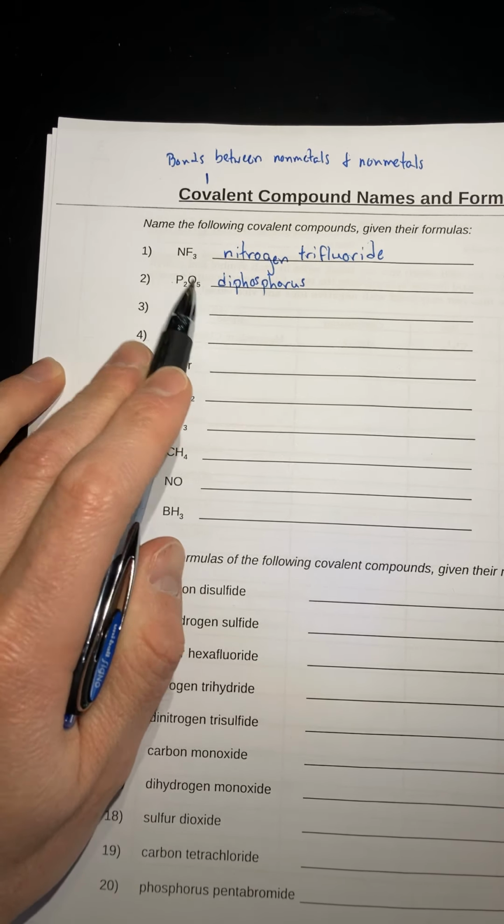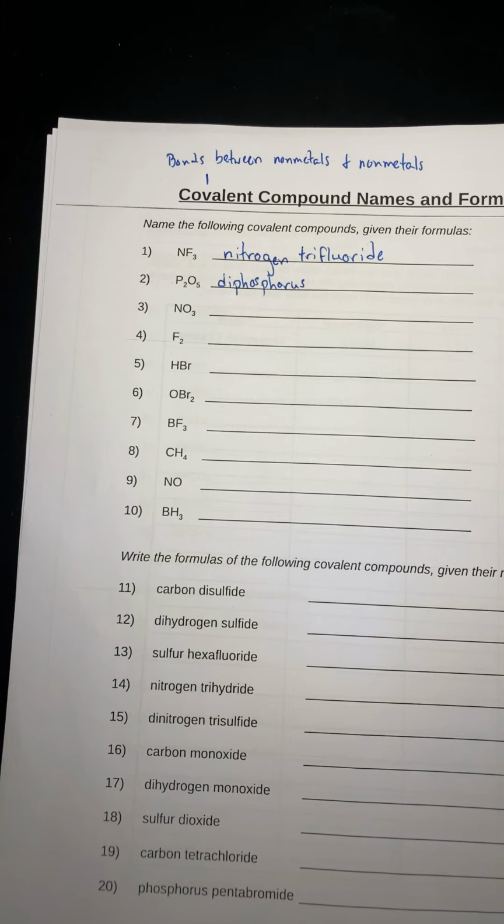Now, I'm not going to be super picky about this, but I will say this. Whenever you have double vowel sounds, if it's either an OO or an OA, you eliminate one of the vowels. Like you normally don't say pentaoxide. You eliminate the A and just say pentoxide. You wouldn't say monooxide. You just say monoxide because one of those O's is going to get eliminated.